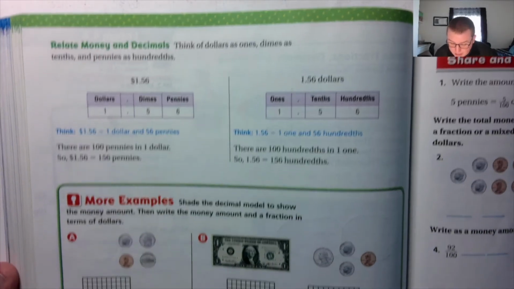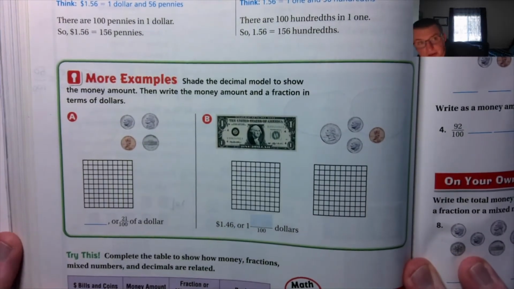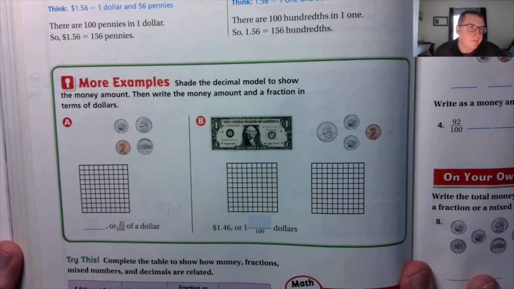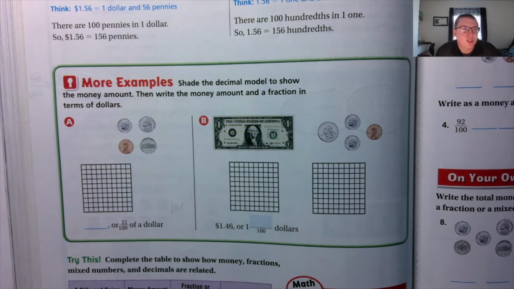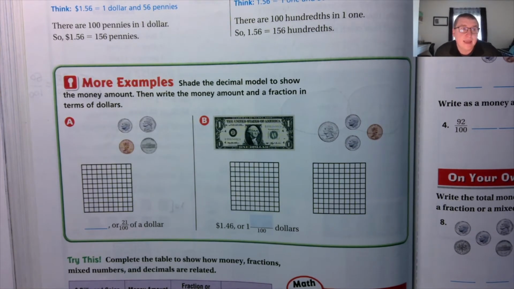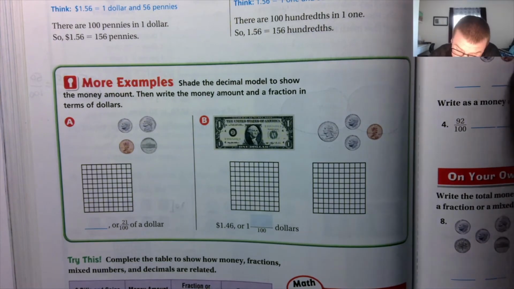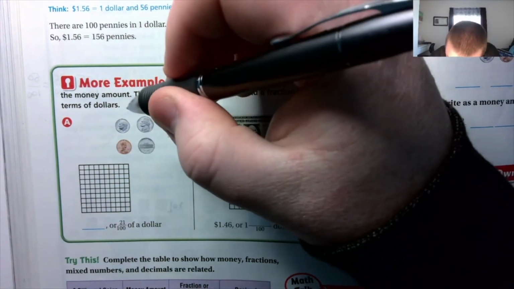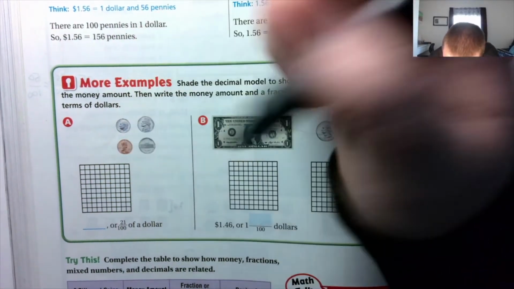So let's go ahead and do more examples down here on the bottom. Shade the decimal model to show the money amount. Then write the money amount and a fraction in terms of dollars. Okay. First things first, we have a dime. Looks like 2 nickels and a penny.